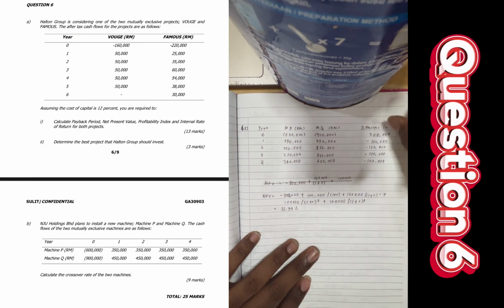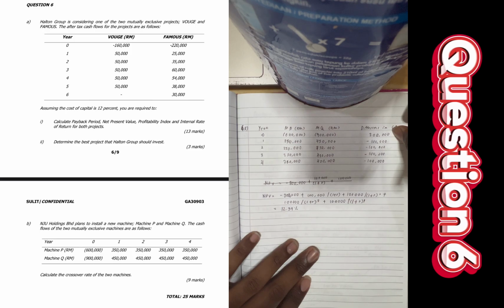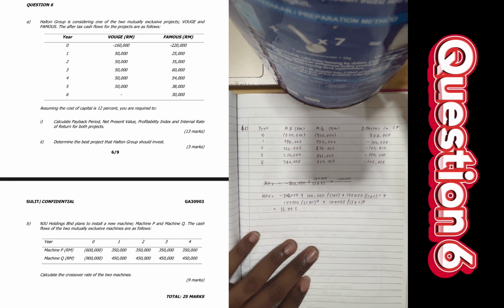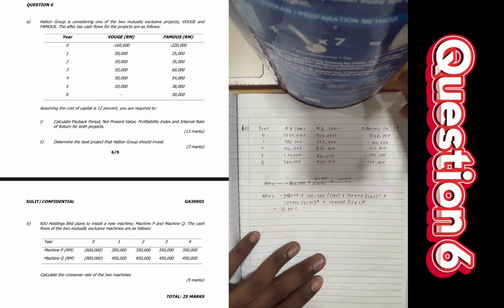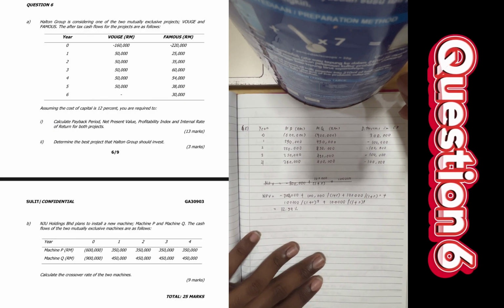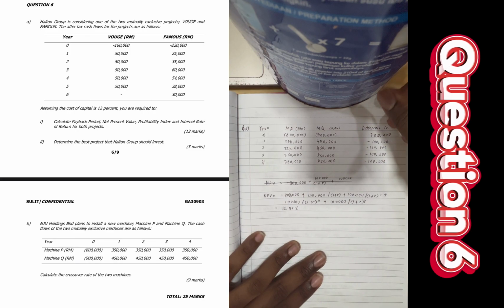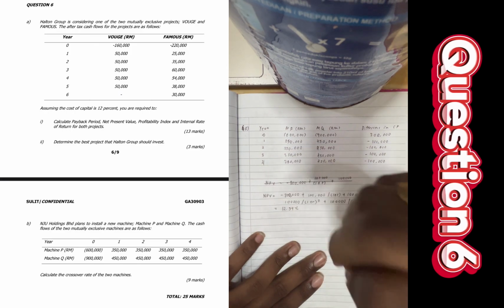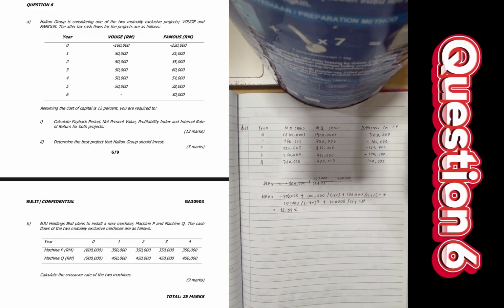The rate of return is not given here, so we are just assuming there is no rate of return. So 1 to the power of 1, 2, 3 until 4 will give the net present value. Let me confirm that.